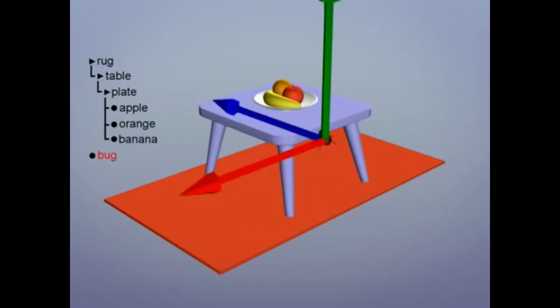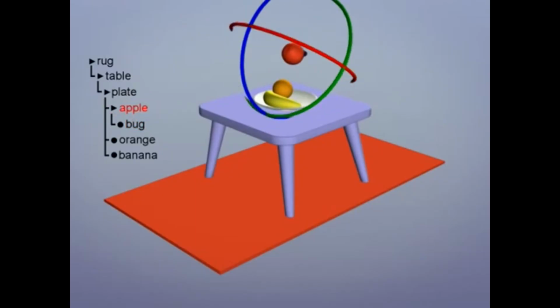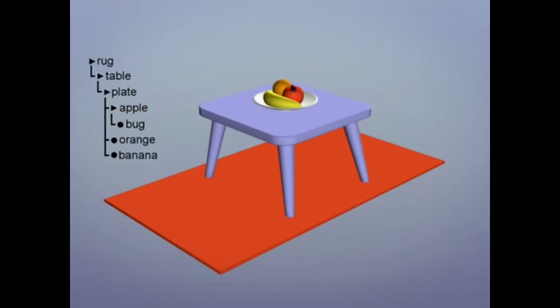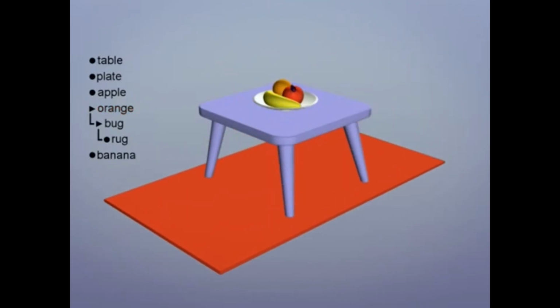We can even add a bug and put it on the apple. Now the bug moves because the bug is the child of the apple. Whilst this example is intuitive, these are all virtual connections. So unlike in real life, we can effectively parent anything to anything. So let's parent the rug to the bug and the bug to the orange. Now the bug affects the rug and the orange affects both the rug and the bug below. When creating our hierarchies, it's important to organize the parenting order sensibly. It also helps to name the objects correctly too.